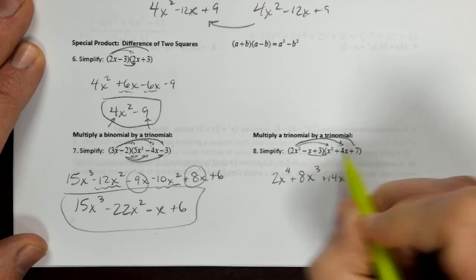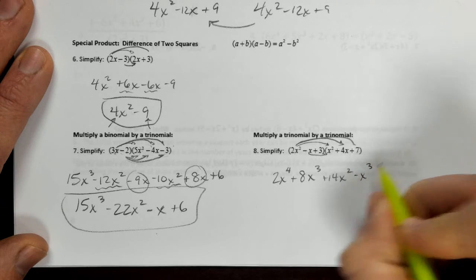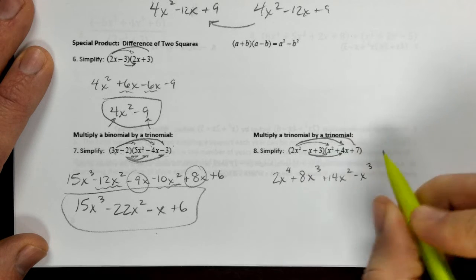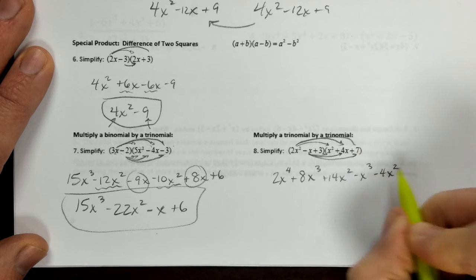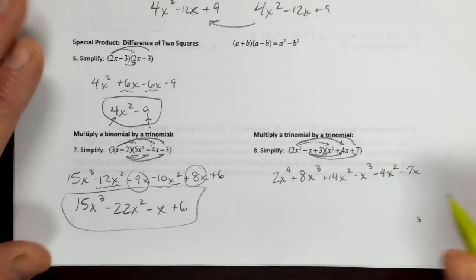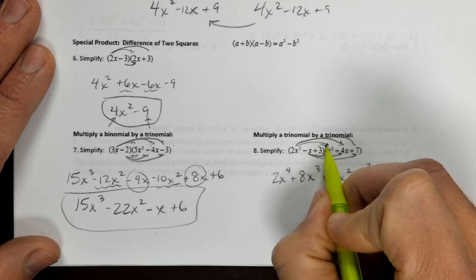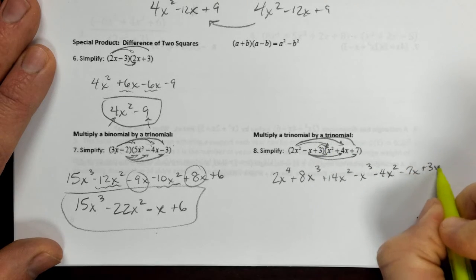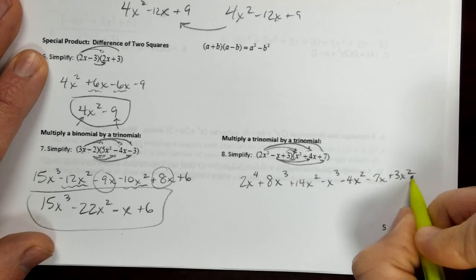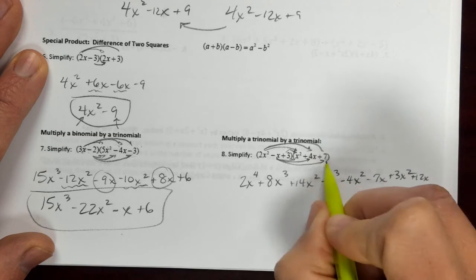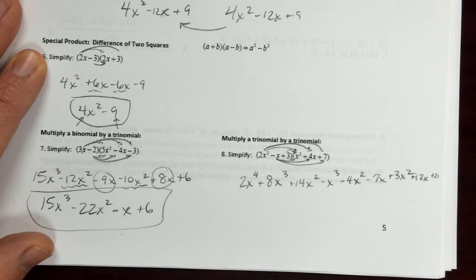Now we take the negative x. So negative x times x squared is a negative x cubed. Negative x times positive 4x is a negative 4x squared. And negative 7x. Last term, we take the 3 to the x squared, which is a positive 3x squared. We take the 3 to the 4x, we get positive 12x. And we take the 3 to the 7, we get positive 21.